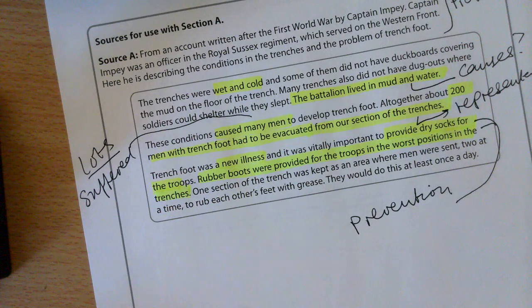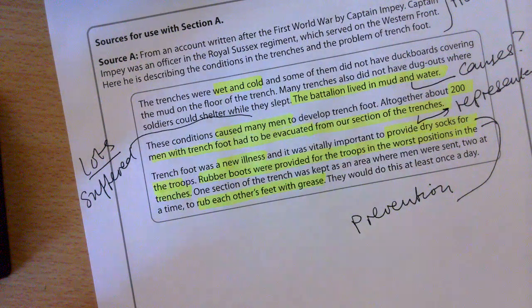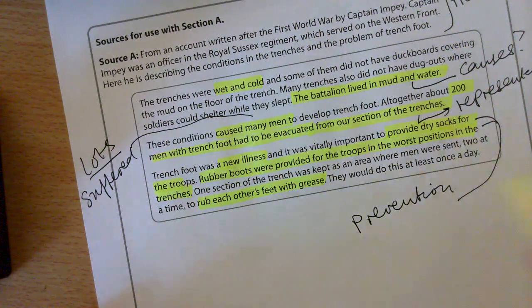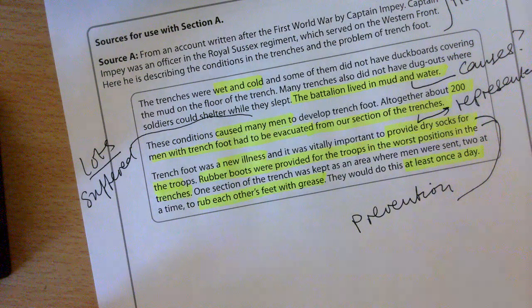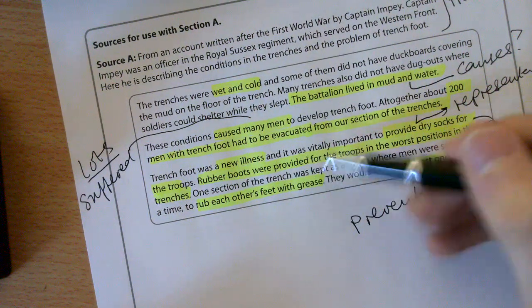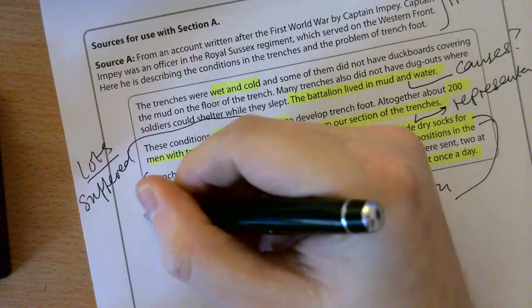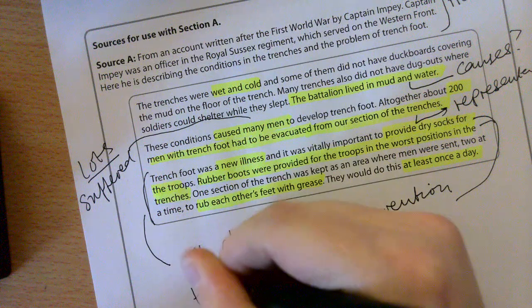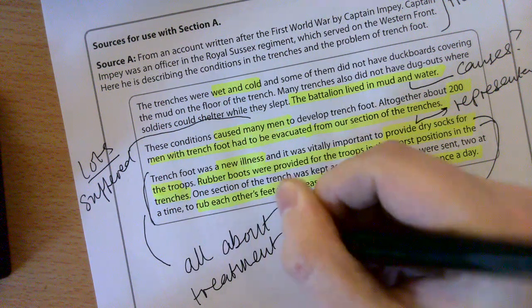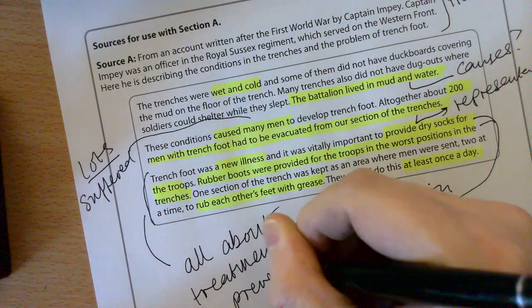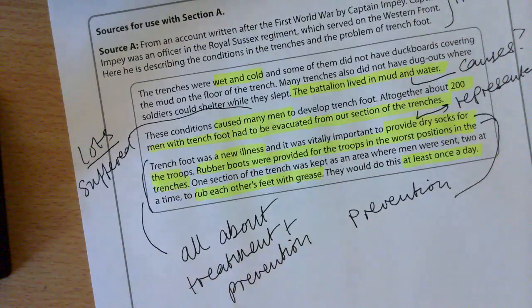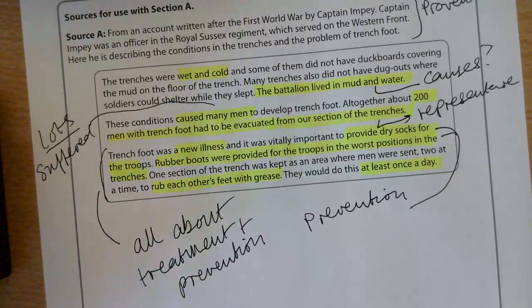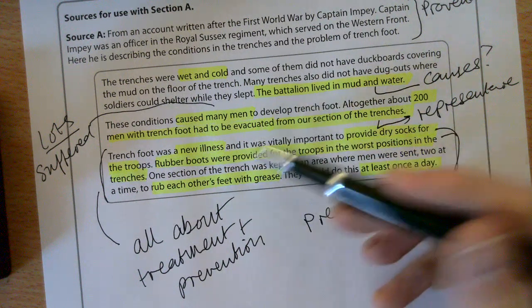One section of the trench was kept as an area where men were sent, 2 at a time, to rub each other's feet with grease. Okay, rub each other's. We've got loads of prevention here, then, haven't we? They would do this at least once a day. So this whole last paragraph really is about how they tried to prevent it. All about treatment and prevention. Okay, cool. So I've now got lots of annotations and lots of parts highlighted.